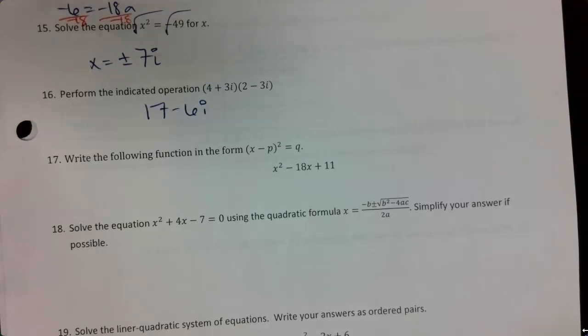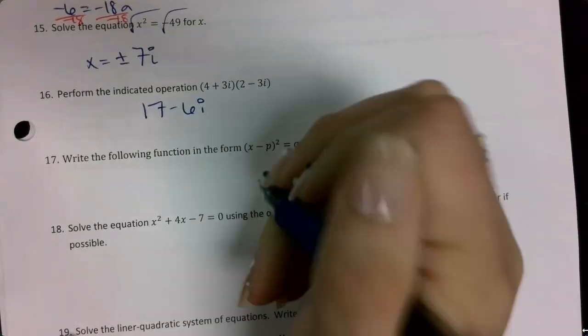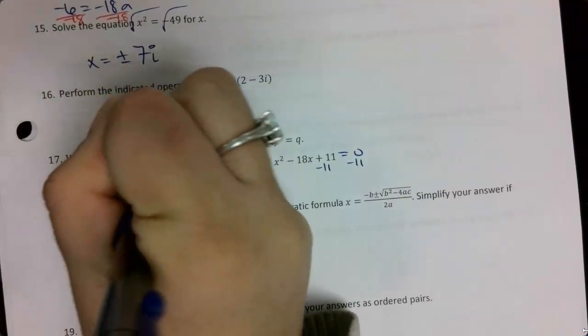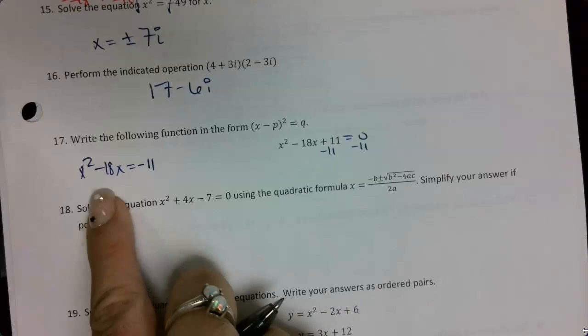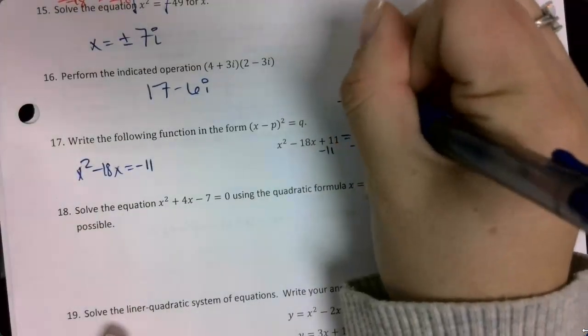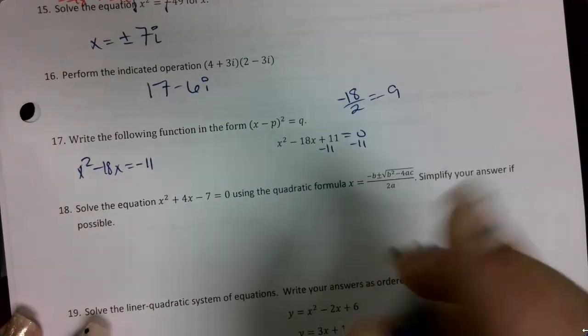This one wants me to write the following in the form x minus p squared equals q. I just want to set this equal to 0, so I'm going to subtract 11 on both sides. I have x squared minus 18x equals negative 11. This is telling me to complete the square, so I want to find half of negative 18, which is negative 9. So I'm going to add negative 9 squared to both sides.